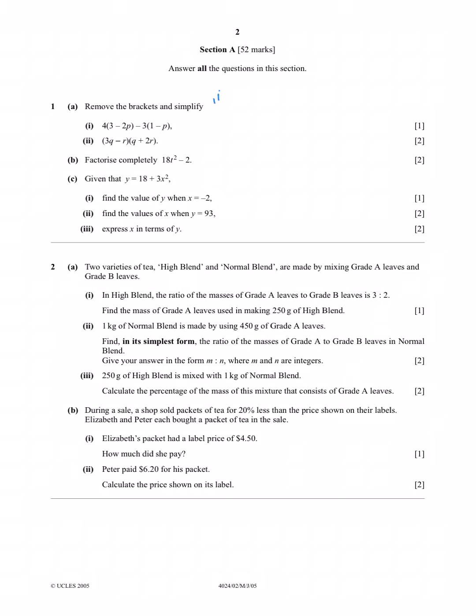So in the first part, first we need to multiply the brackets. So 4 3s are 12, minus 4 2s are 8p, minus 3 1s are 3, and minus minus plus is 3p. So now it will be 12 minus 3 is 9, and minus 8p plus 3p, that will be minus 5p. It's your first part answer.